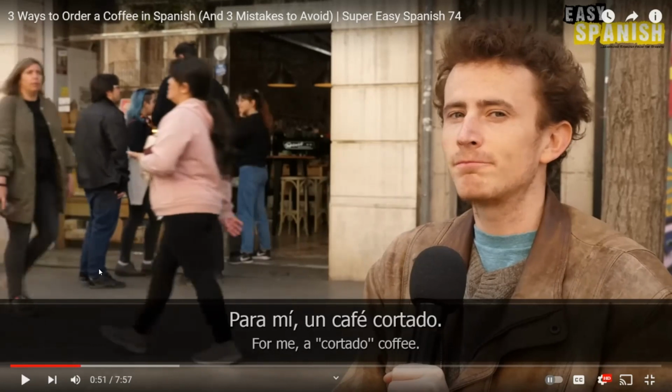And para mí is really a great thing for ordering because somebody always knows you're ordering when you start with para mí. And, you know, if you're ordering a plate for everybody at the table, para nosotros, for us, because they know they're serving all of you and you're going to share the dish. Okay, so everybody knows you're ordering when you start with para mí.